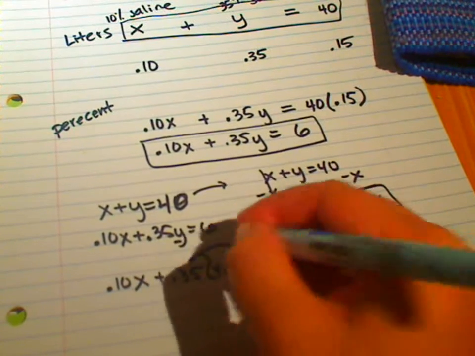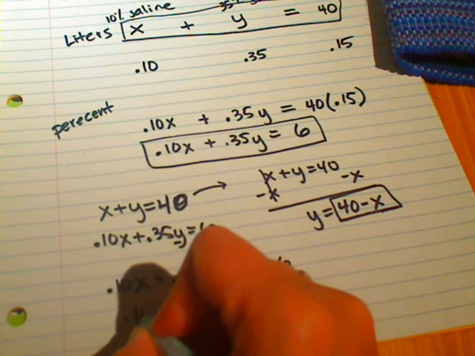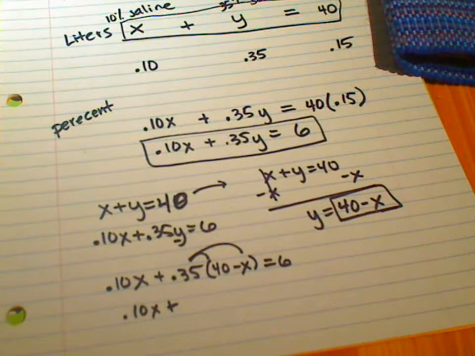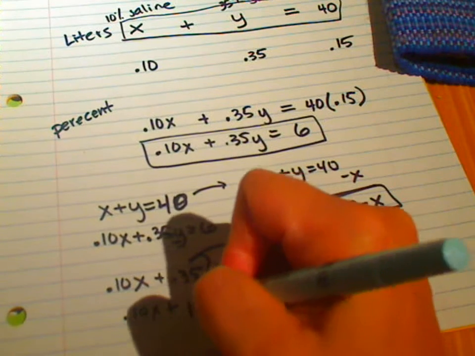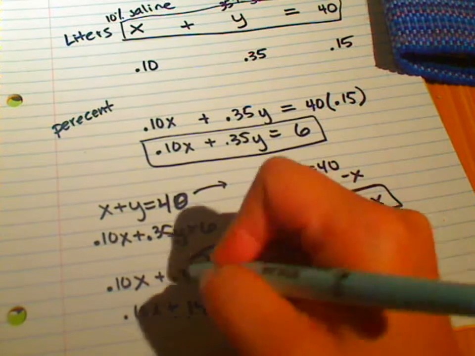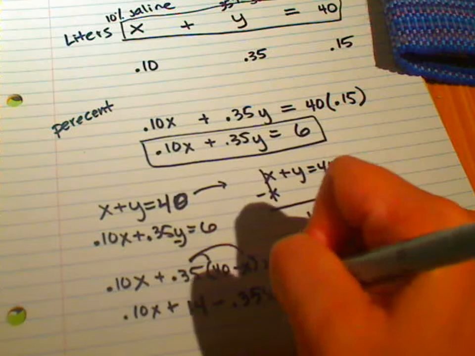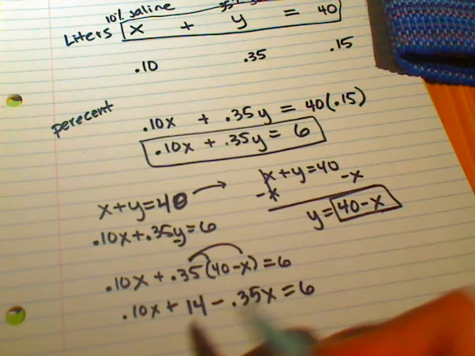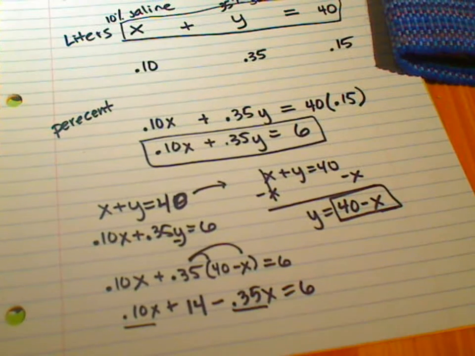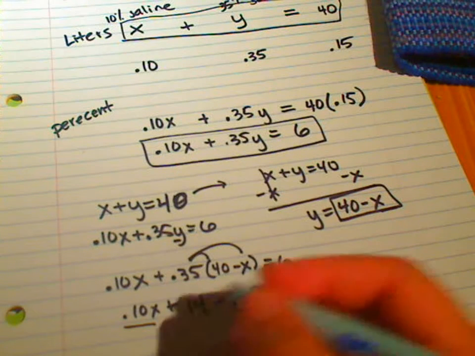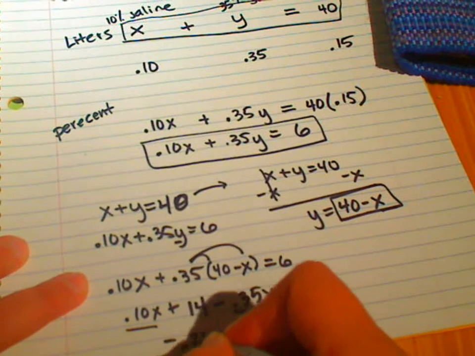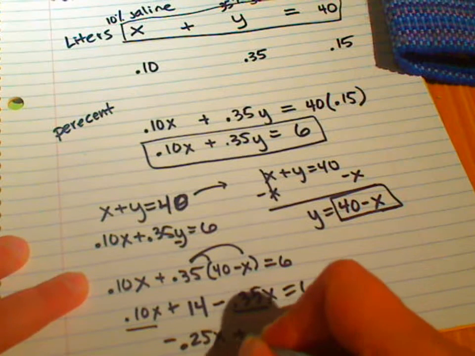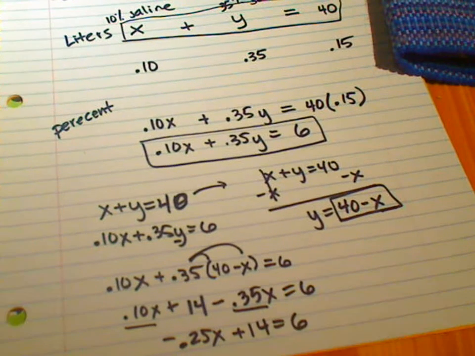So I do some distributing. 0.10x plus 0.35 times 40 is 14, minus 0.35x equals 6. Combine like terms. I get 0.1 minus 0.35, negative 0.25x plus 14 equals 6.